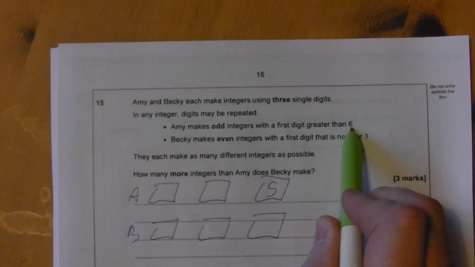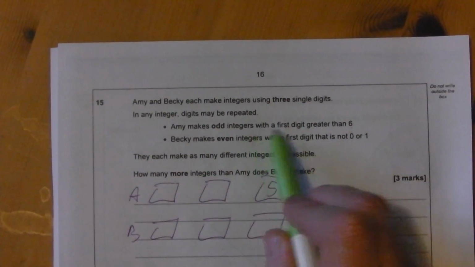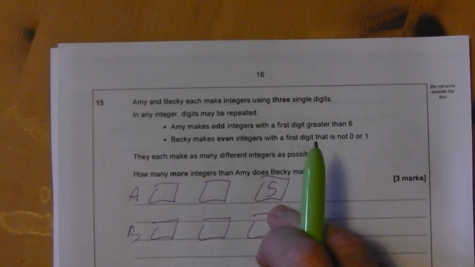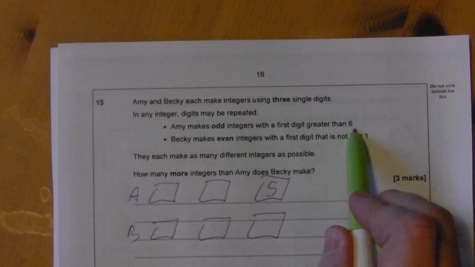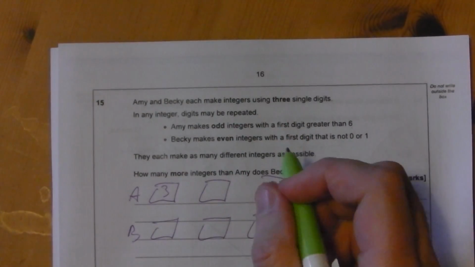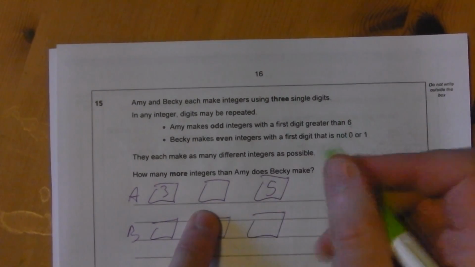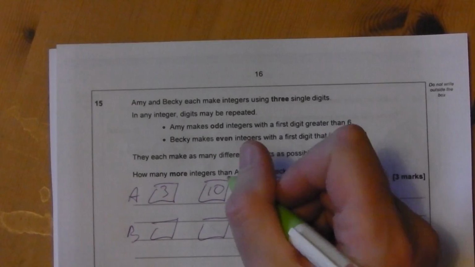With a first digit greater than 6, what people do is they think, oh, greater than 6, odd, 7 and 9, and they only go for 2, but it doesn't specify. It's the end number that has to be odd. So first digit greater than 6, we can have 7, 8 and 9, which gives us 3 there. Now there's absolutely no criteria for that last one, so that can be any of 10.